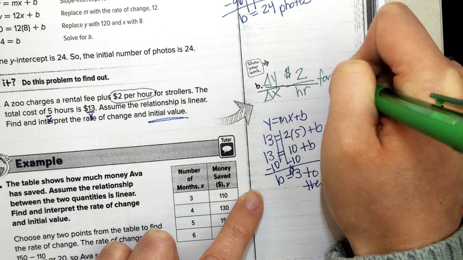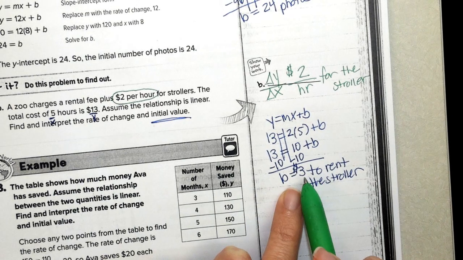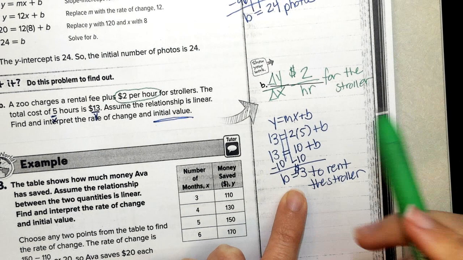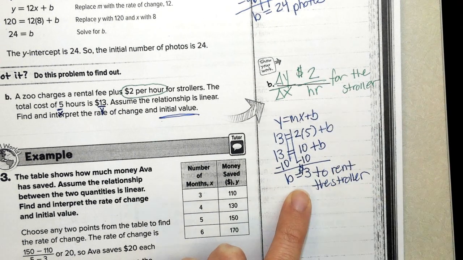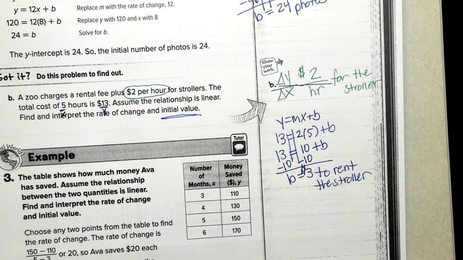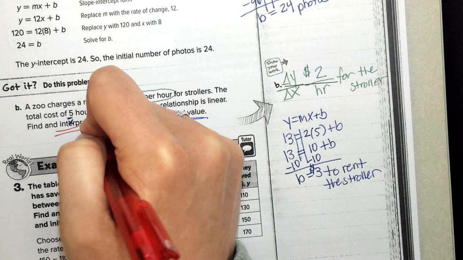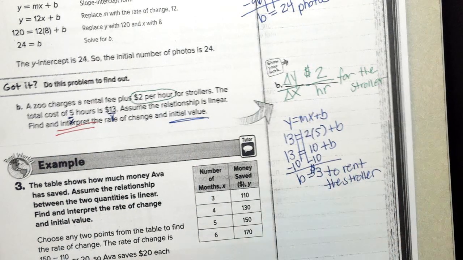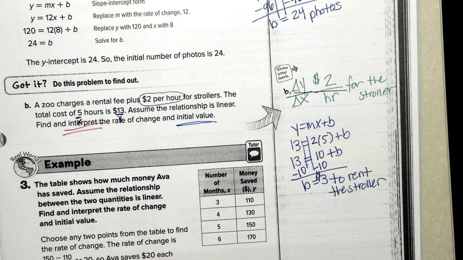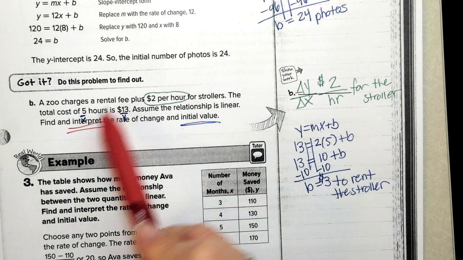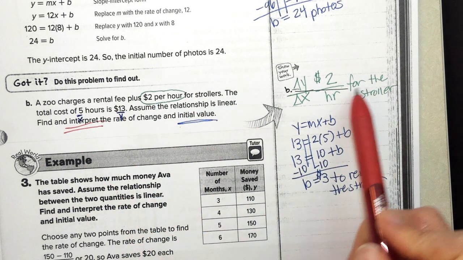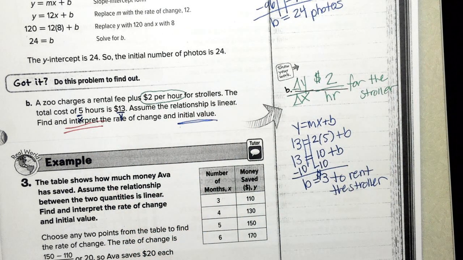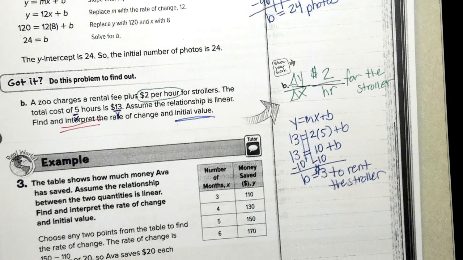So just to get the stroller is $3, then after that, it's $2 for every hour that I keep the stroller. So make sure you are interpreting it. Again, that's what I'm doing by putting these labels on. So you have to add that little bit of information of what are we talking about. It's kind of like anytime we have a story problem, you have to explain what this number means. That's all you're doing in this interpretation.